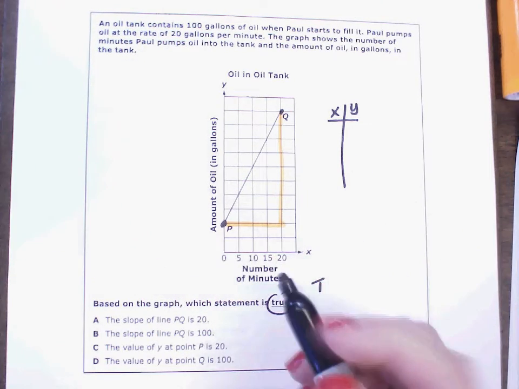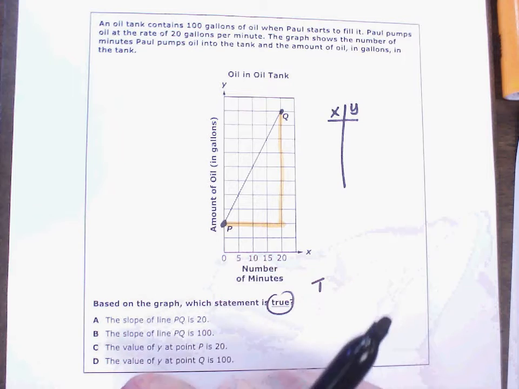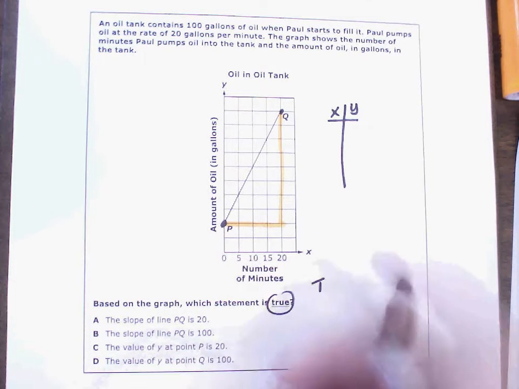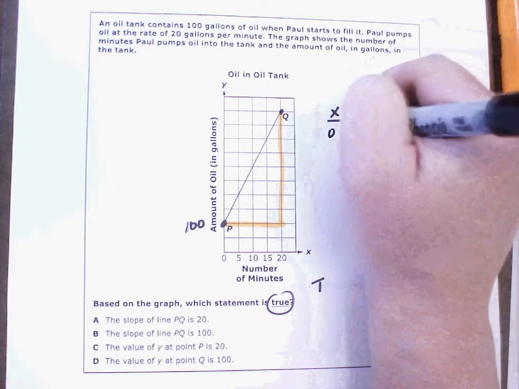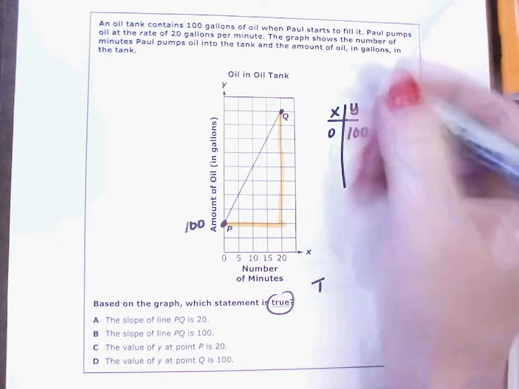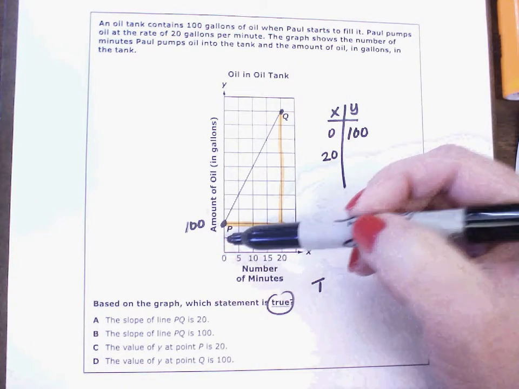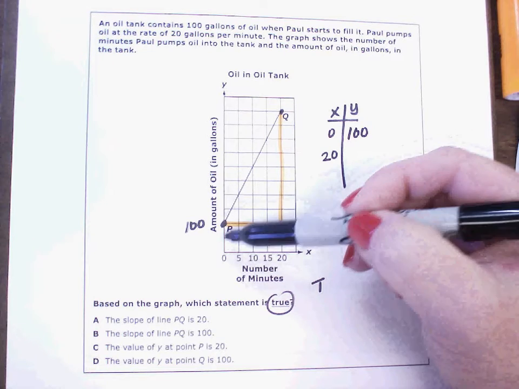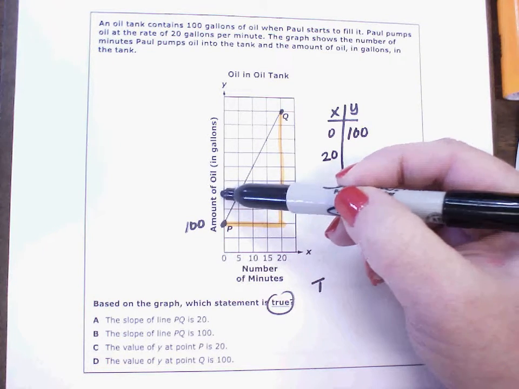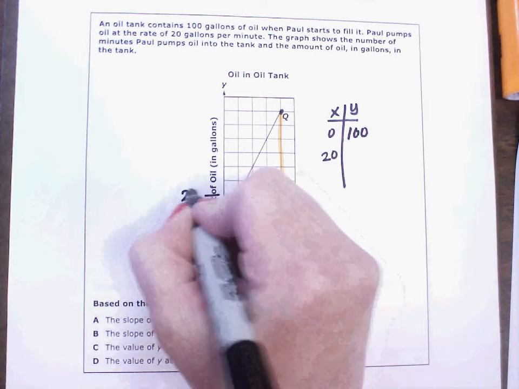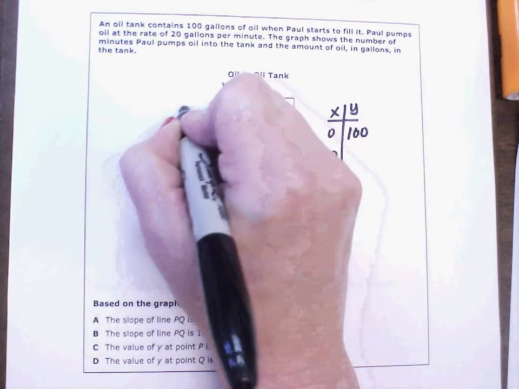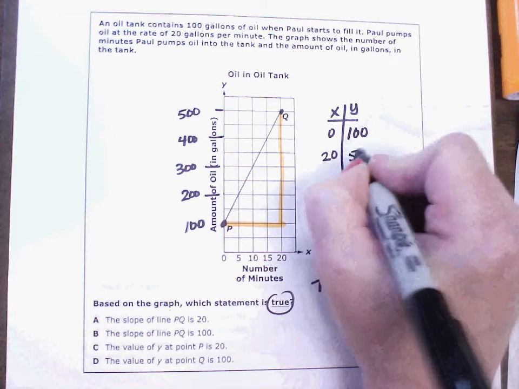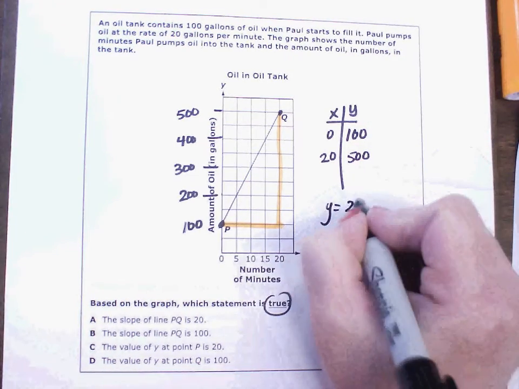I don't have the points over here. An oil tank contains 100 gallons of oil when Paul starts to fill it up. So this is 100. So it will be 0 and 100, and then 20. I am going to assume that this is going to be done by 50s. So that will be 200. That will be 3. That would be 4. And that would be 5.